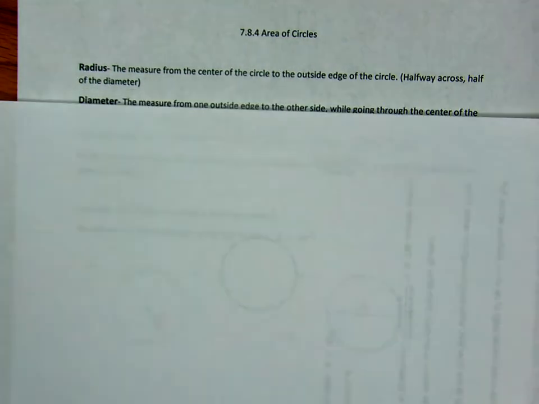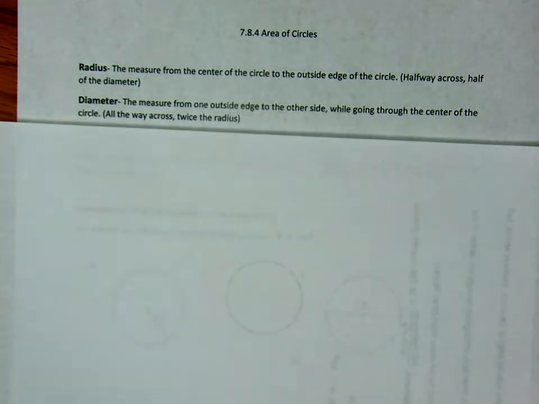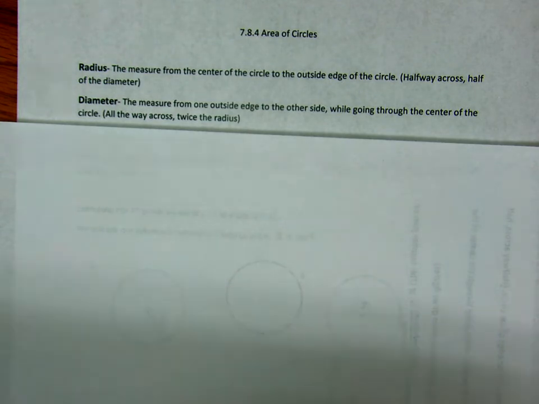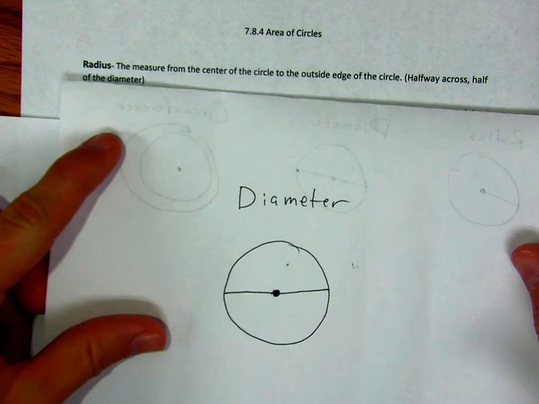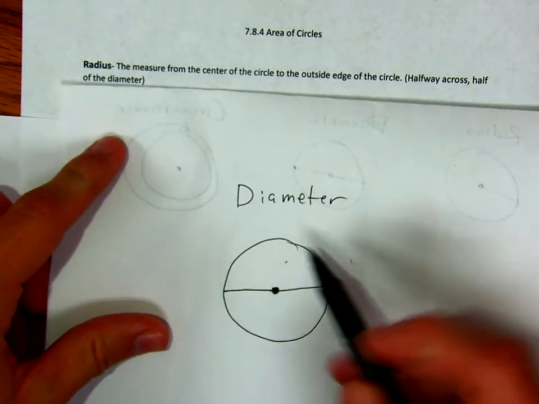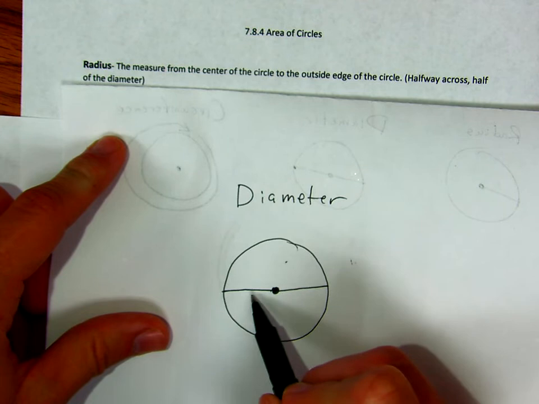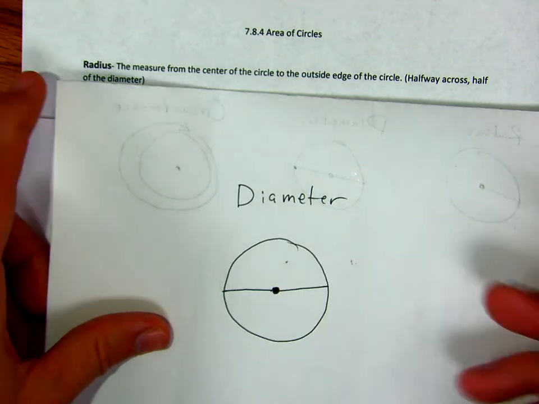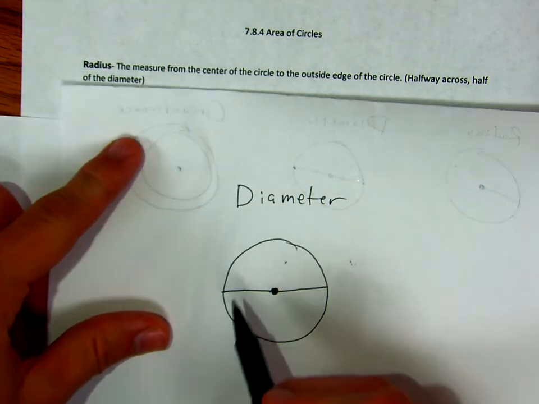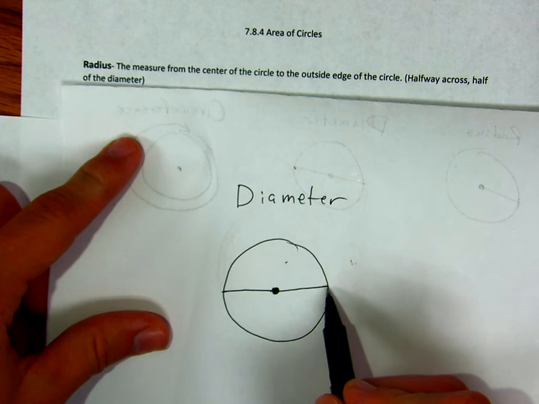Our second definition is diameter. The measure from one outside edge to the other side while going through the center of the circle. This is all the way across, or twice the radius. Here's the diameter. We've got the full circle from one edge to the other going through the midpoint. That's important, that it goes through the midpoint. And we can see that's twice the radius.